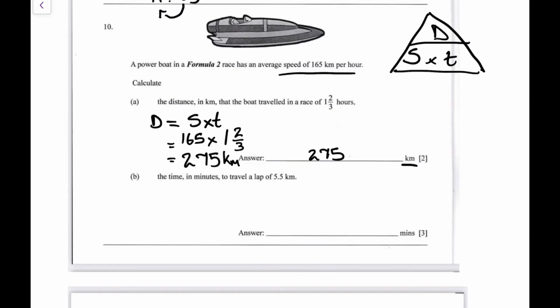So the time formula is time is equal to d over s, and our distance is 5.5 kilometers, and that's going to be divided by the speed, which is 165, and 5.5 divided by 165 is equal to 0.0333 recurring.